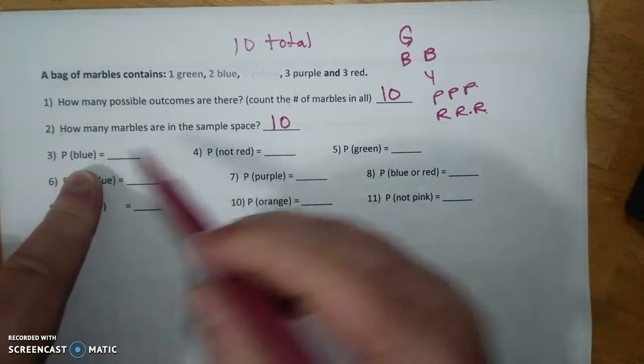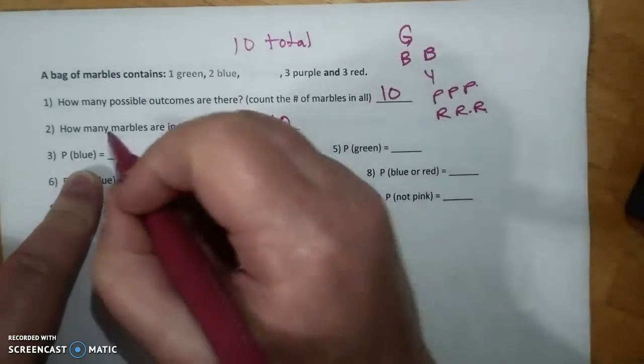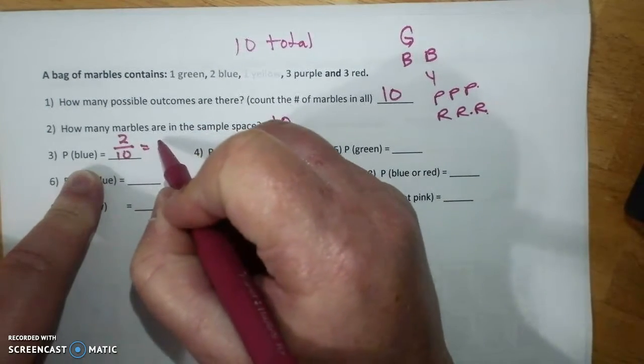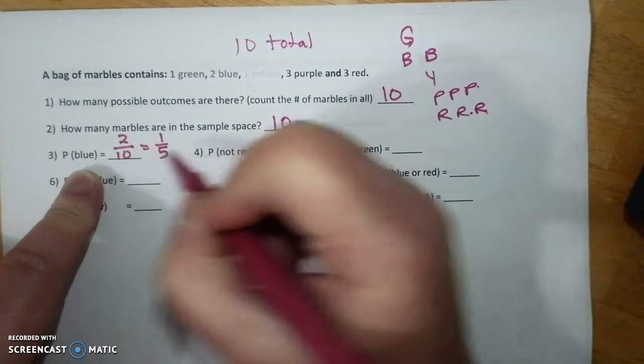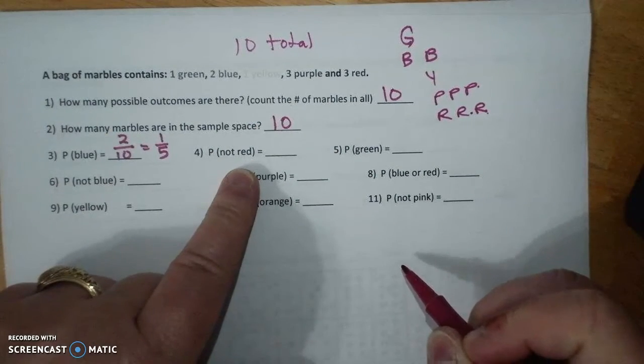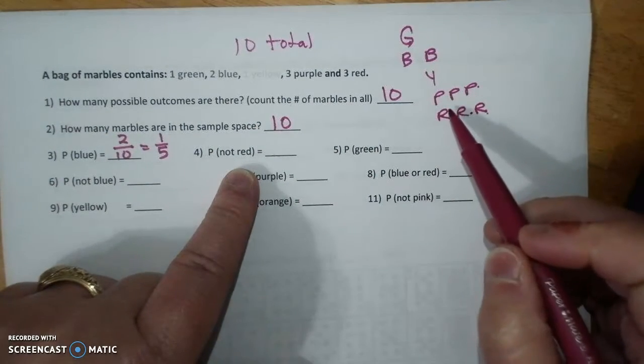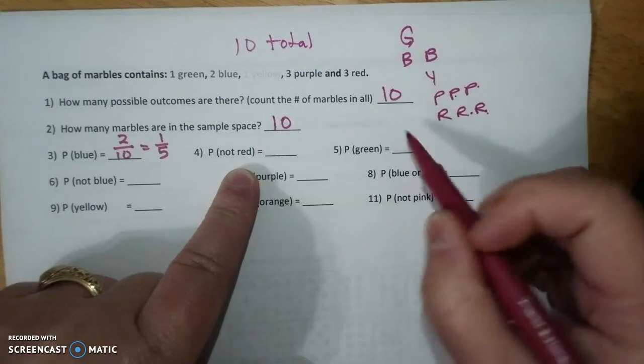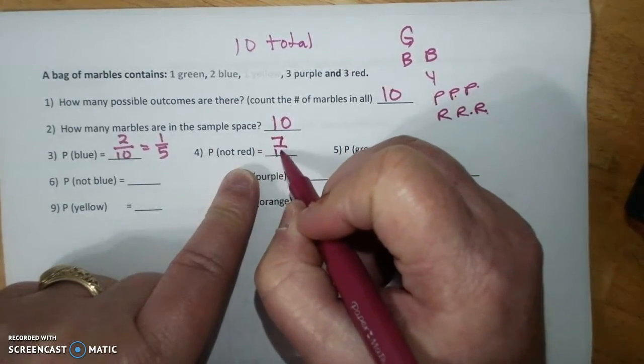Probability of picking a blue. There are 2 blues, which is my yes, out of my total. Simplified is 1/5. Not red: 7 out of 10.